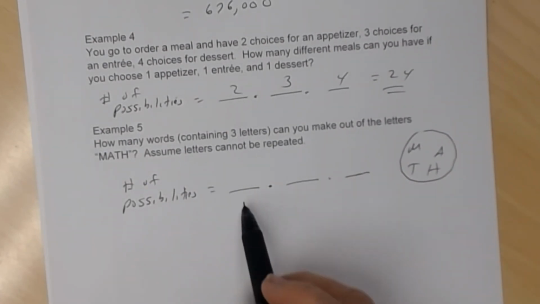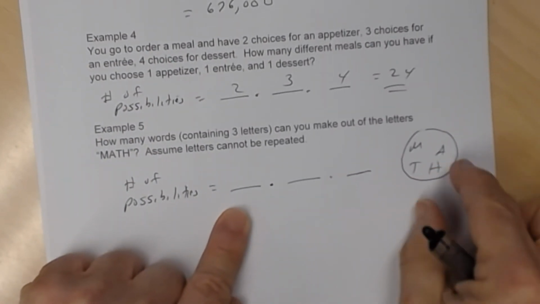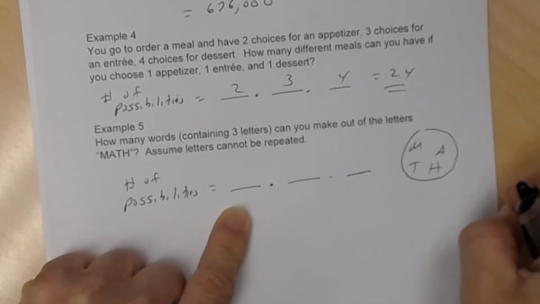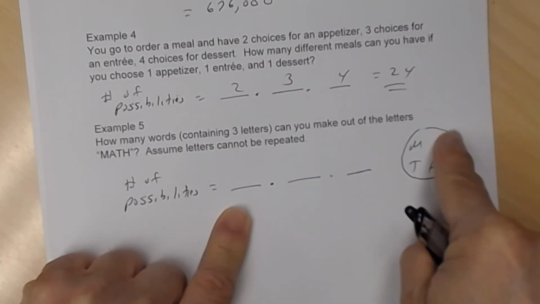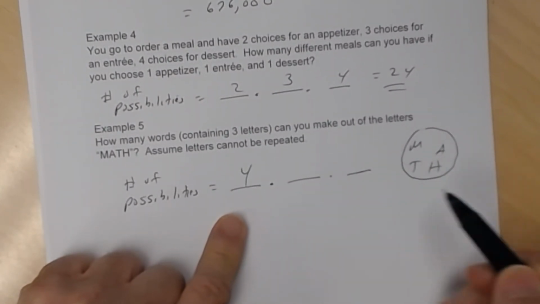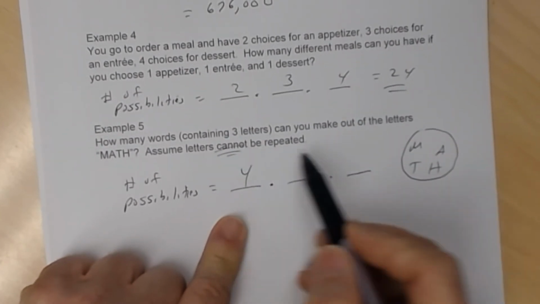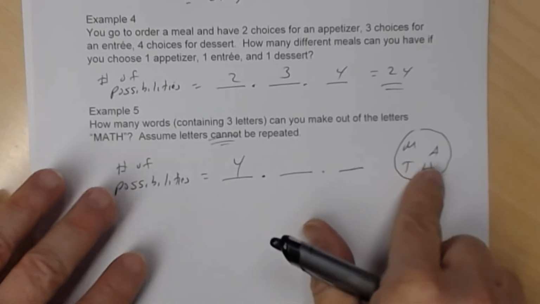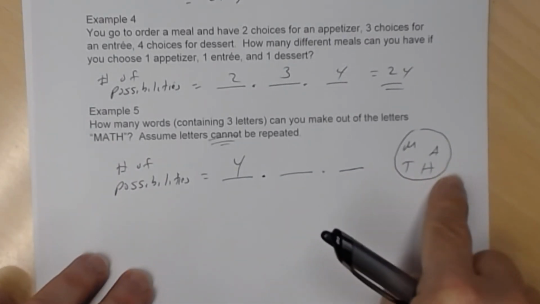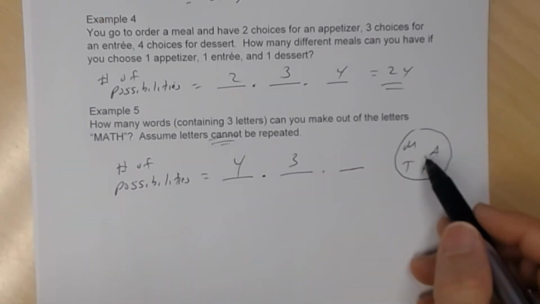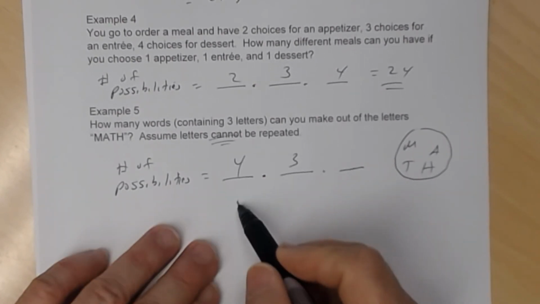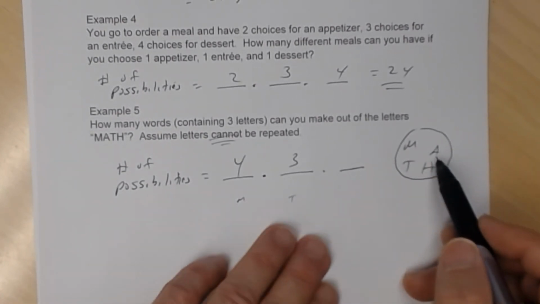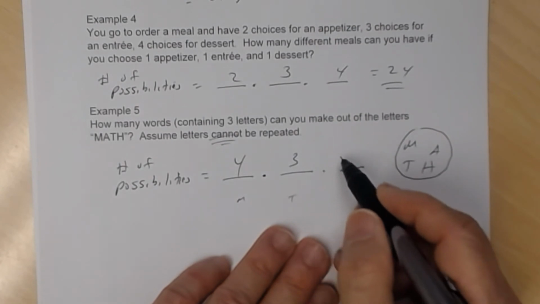Let's look at the first letter. I'm about to take one of these letters out, right? How many choices are there? There are four. Repetitions are not allowed. Let's say I picked M, so I've already taken M out. How many letters are left? Three. Let's say I chose M and T. How many letters are left? Two. Y'all agree?